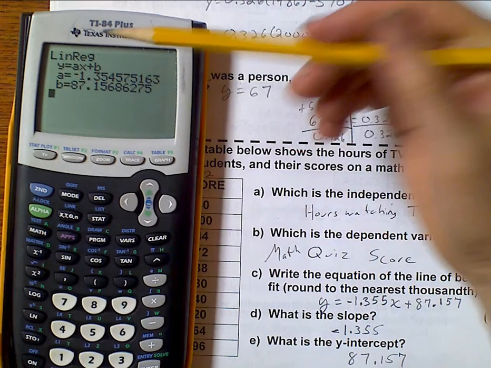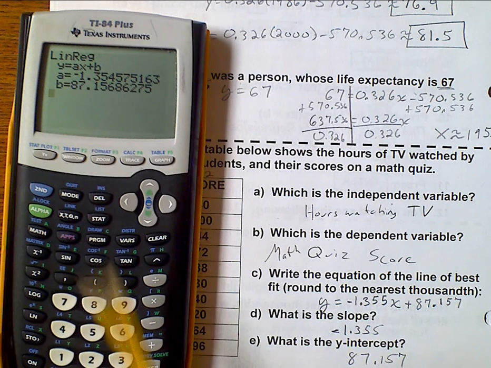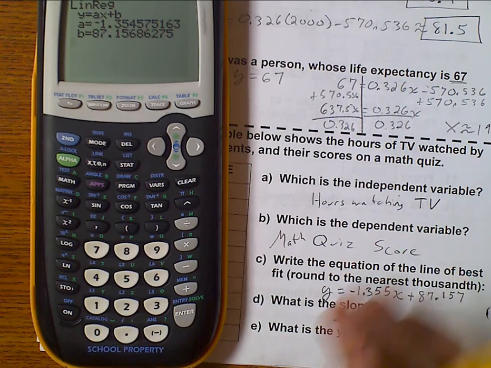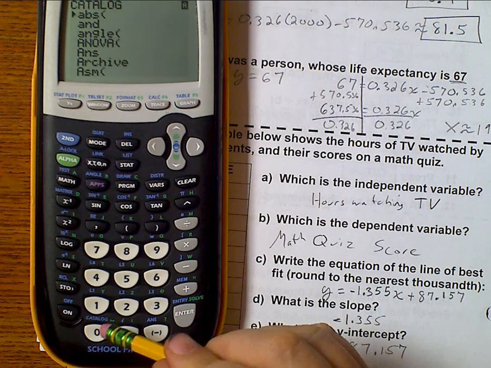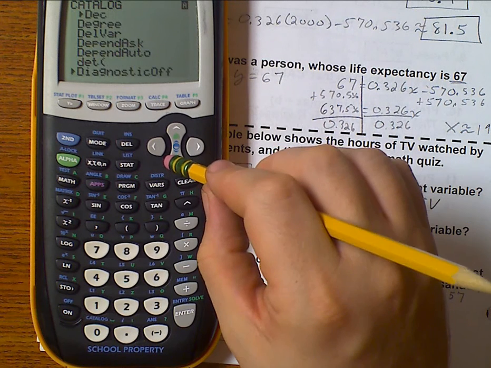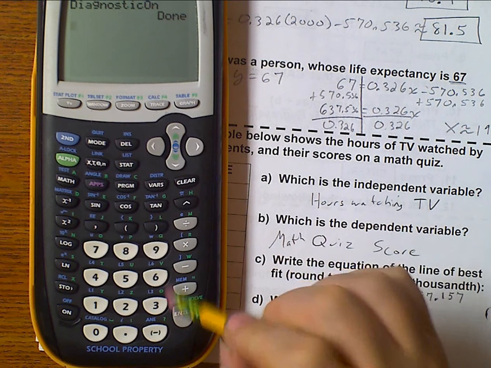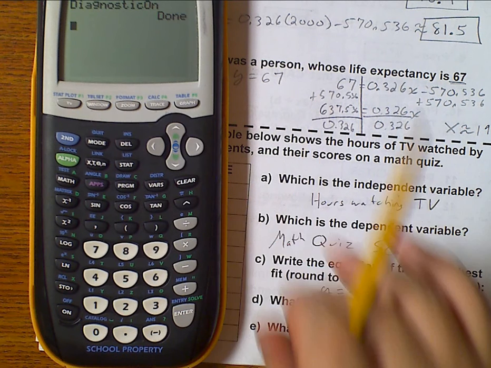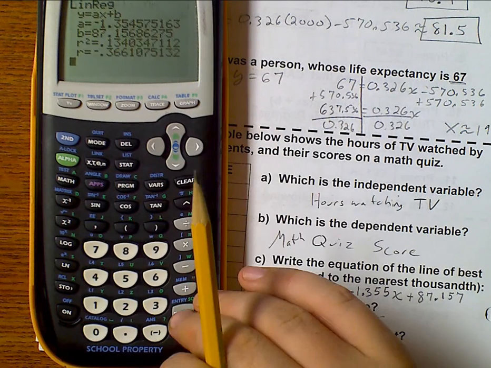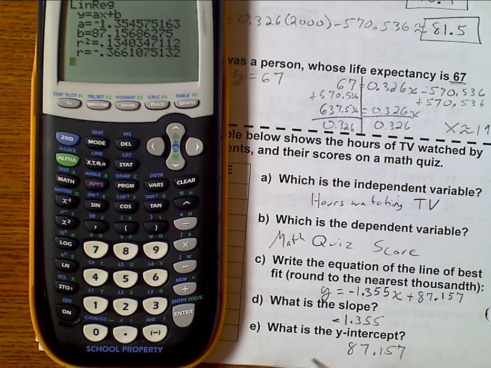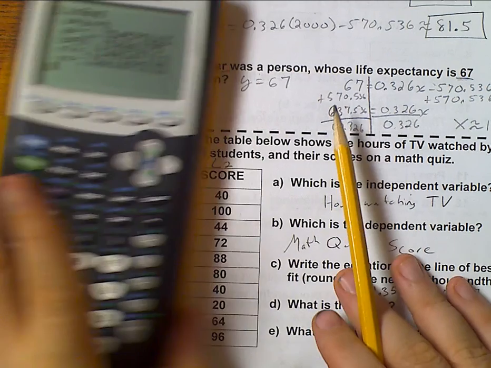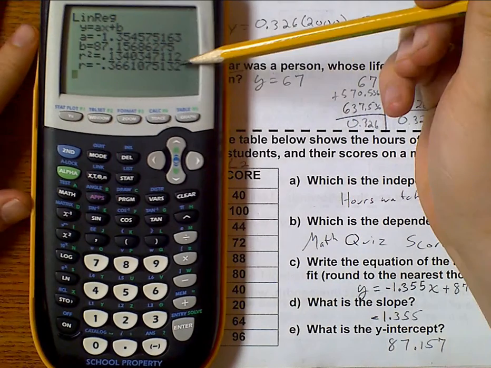So I set my diagnostics on the other calculator. I did not do it here. So I need to do that again, just as a refresher. Hit second, catalog, and then go over to diagnostic on. And that is done. And then stat, calculate 4, and now I have R values. Now, earlier, you may have noticed that my R value was 0.9.